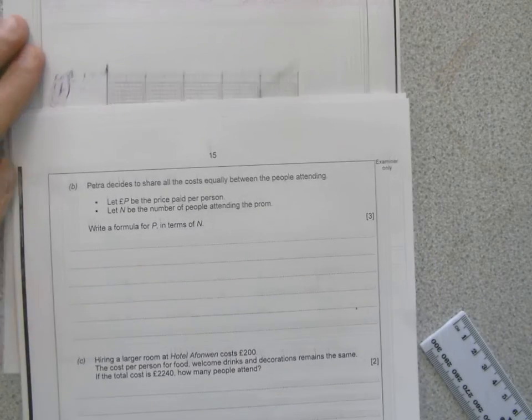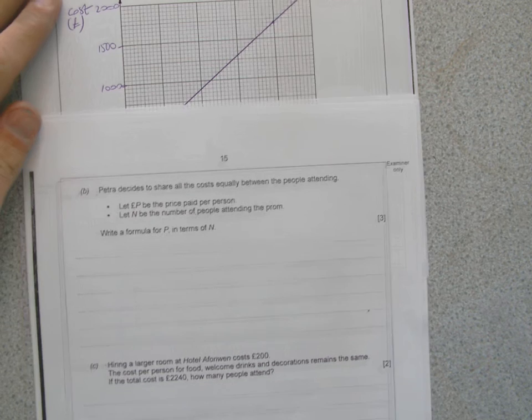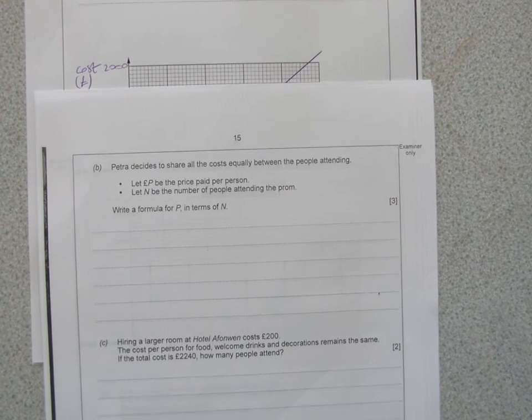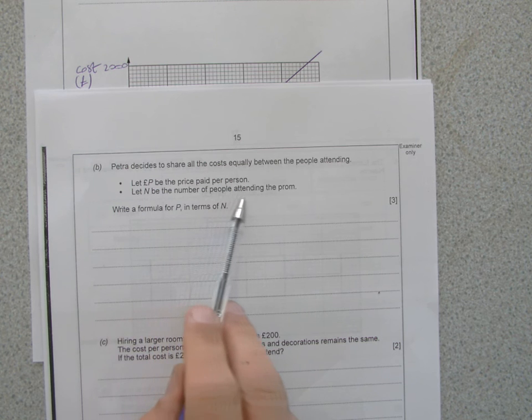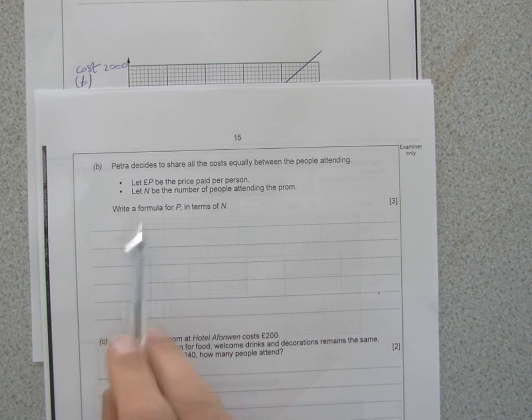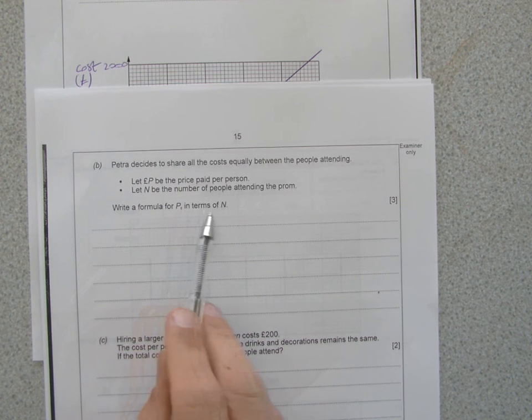Okay, so part B then, it says Petra decides to share all the costs equally between the people attending. Let P pound be the price paid per person, let N be the number of people attending the prom. Write a formula for P in terms of N.